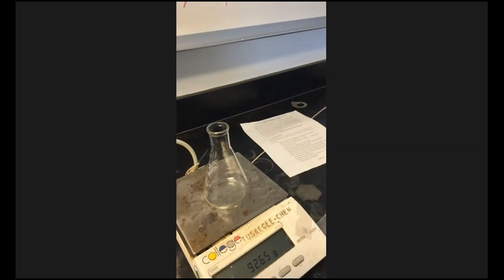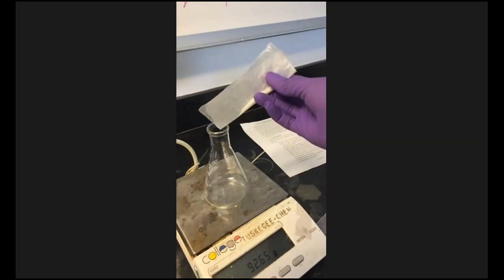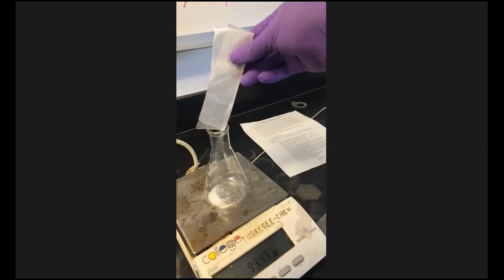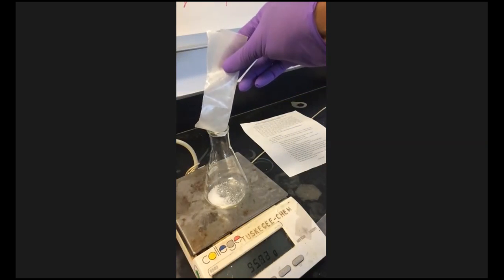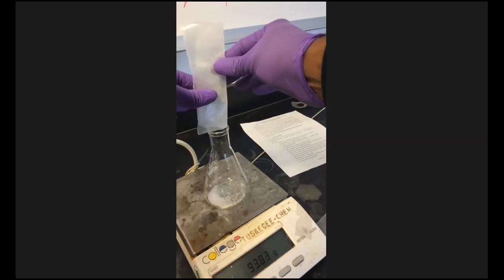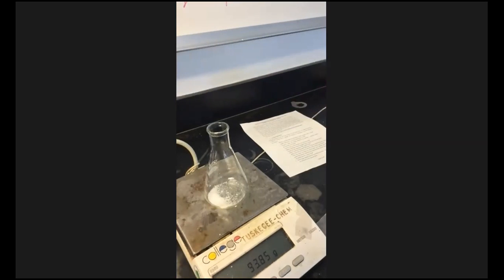So write that instead of 66, use 65. 92.65. All right, so I'm going to add the salt mixture right to it. And you can see the mass of the salt mixture plus the beaker is, can y'all see that? 93.81.